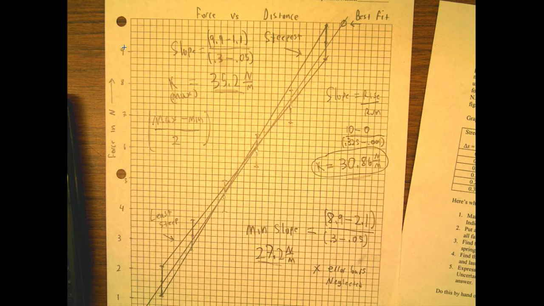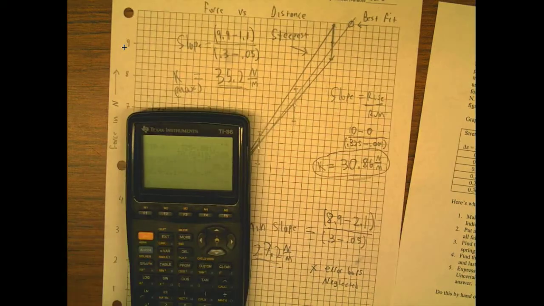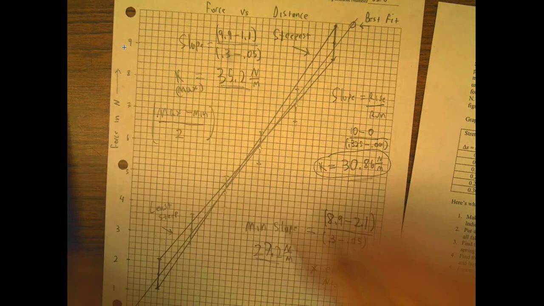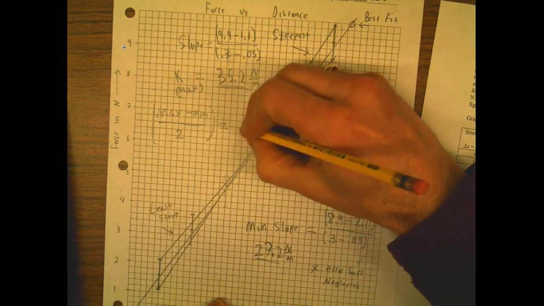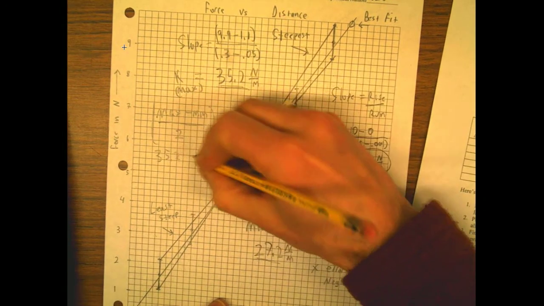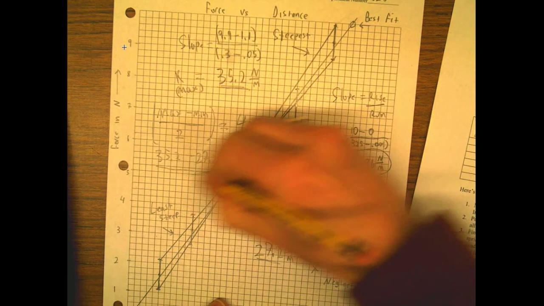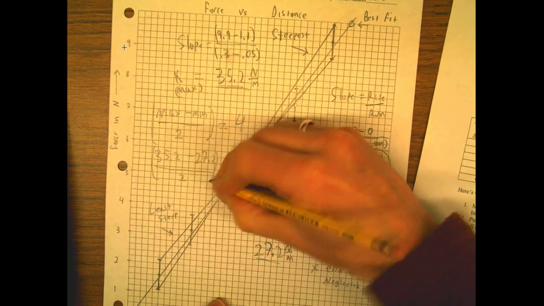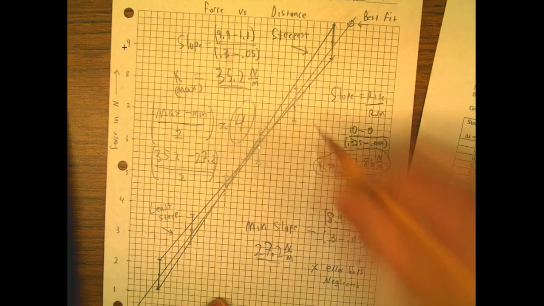So I'm going to go 35.2 minus 27.2 divided by 2. And I get that the uncertainty is exactly 4. That's how you do the uncertainty, and that is 4 newtons per meter.